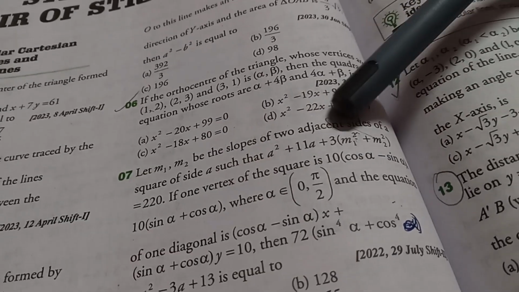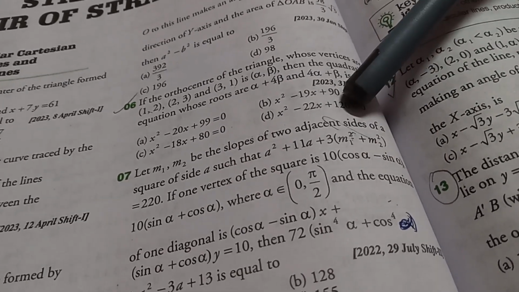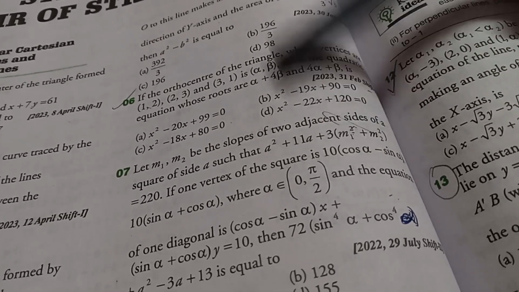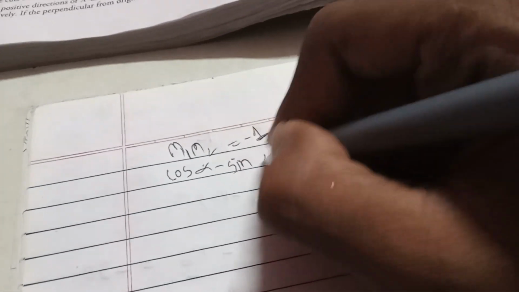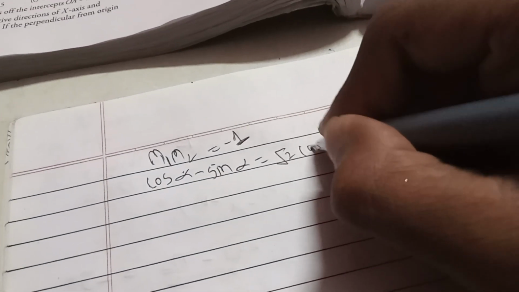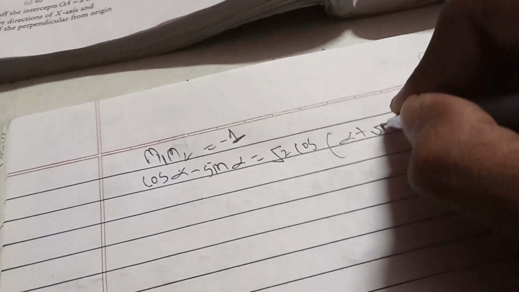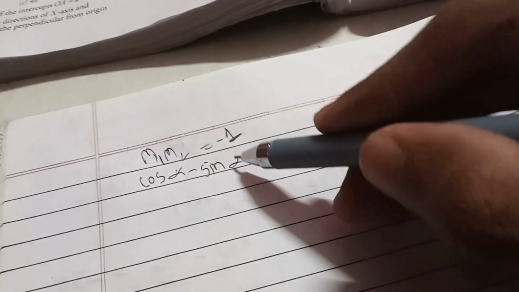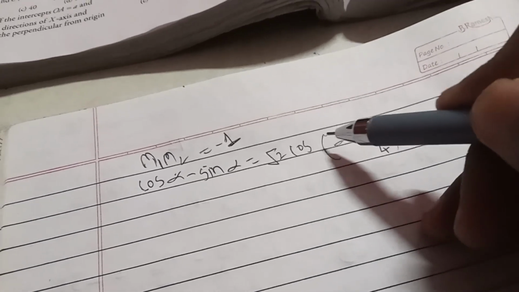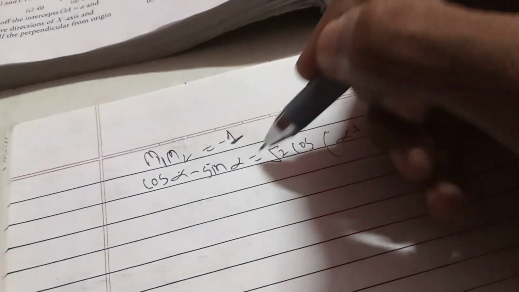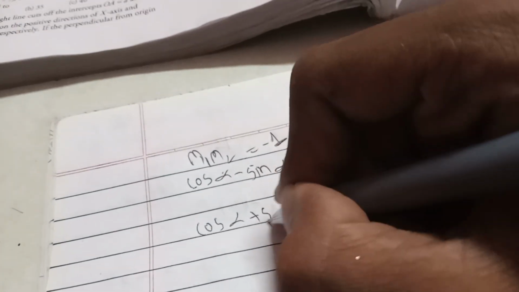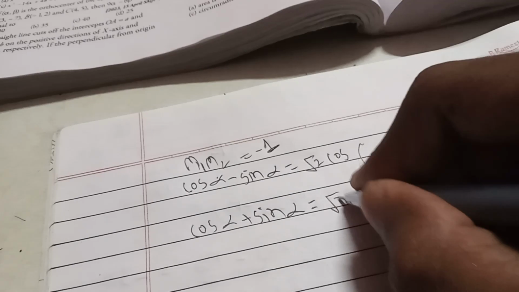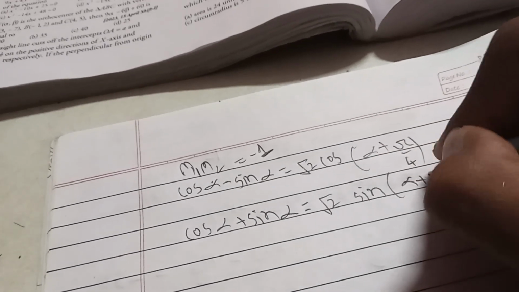cos). So I will be using a formula here that will make this question extremely easy, and that is cos alpha minus sine alpha equal to root 2 times cos of alpha plus pi by 4. You know, cos A cos B minus sin A sin B is cos of A plus B, and I have multiplied it by root 2. You must be familiar with it. And cos alpha plus sin alpha is root 2 times sin of alpha plus pi by 4.